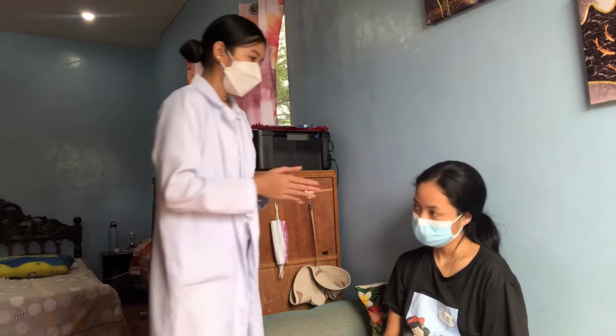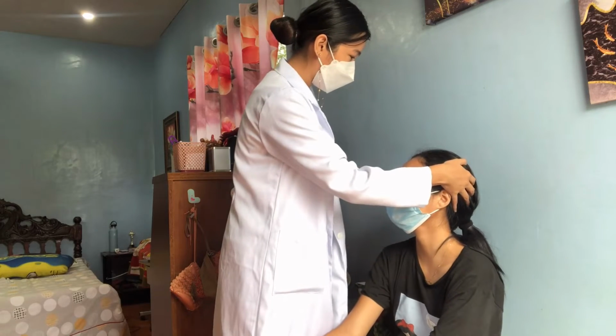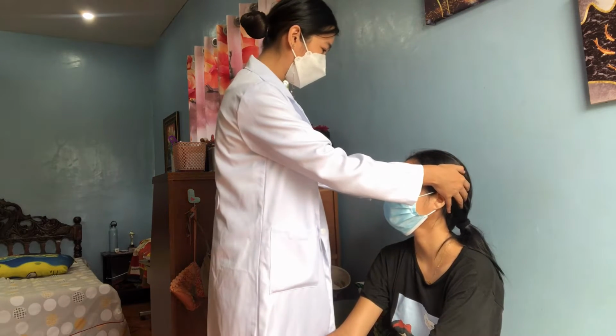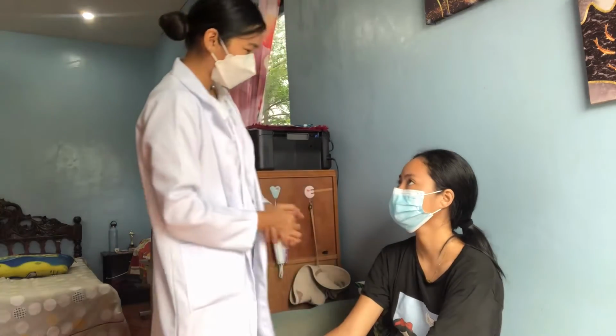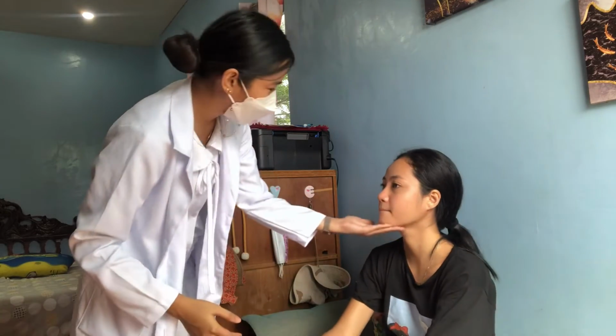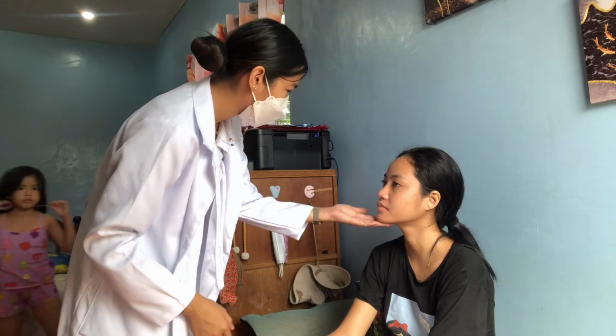To assess the skull and face by inspecting and palpating. Okay, so for your head, it is rounded, normocephalic, symmetric, absence of masses and nodules. So can you take off your mask, ma'am? Okay, so your face, for symmetric facial movement, it is normal and good.